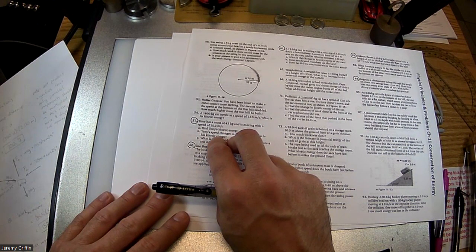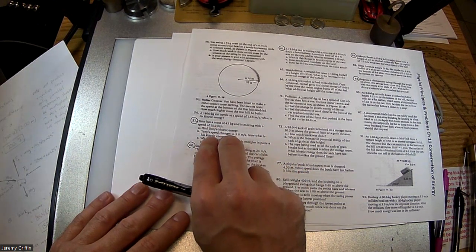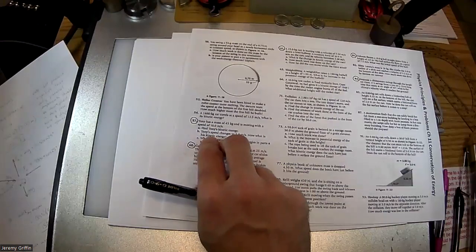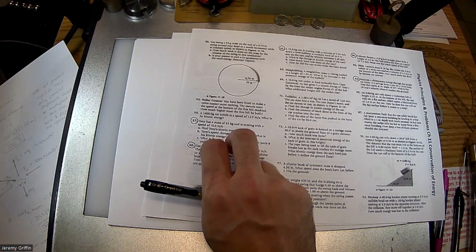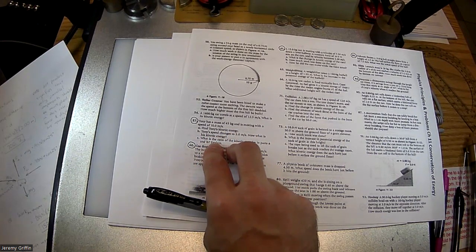His speed changes to only 5 meters per second. Oh, he slowed down, right? Now what is his kinetic energy? You just run 1/2 mv squared again, right? I was going to ask you guys this question C, but that was the book's question. What's the ratio in kinetic energies?